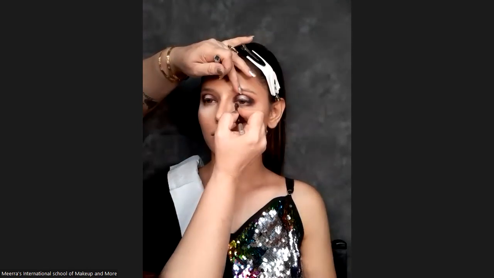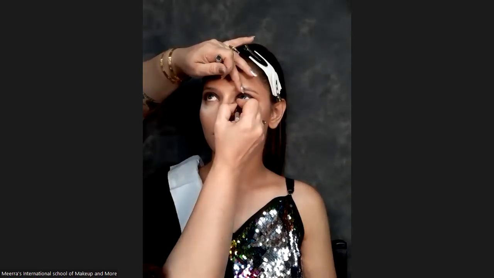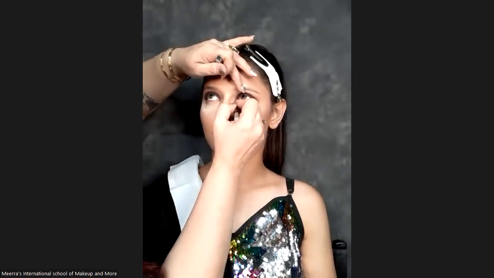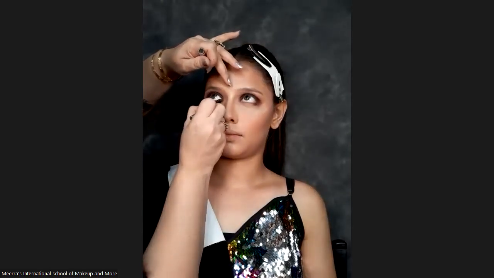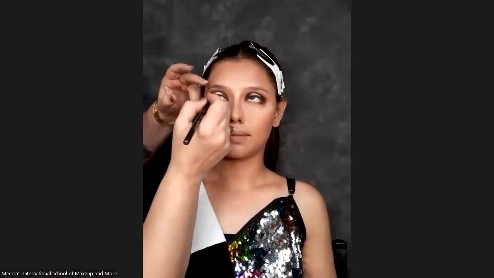Open your eyes. Okay. Connect with the inner eye, inner corners. And just smudge that line gently. Close eyes.